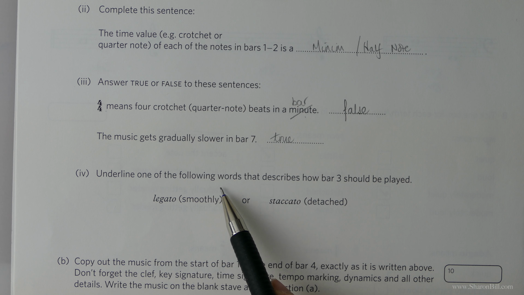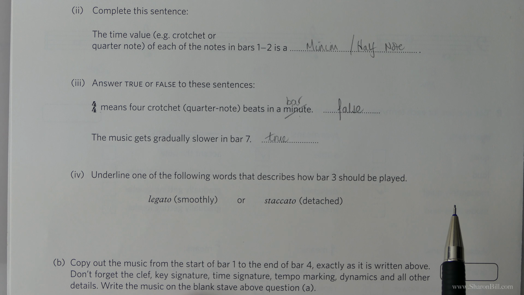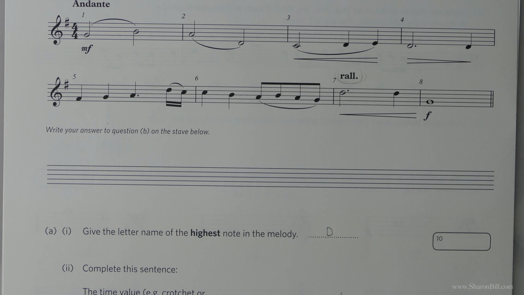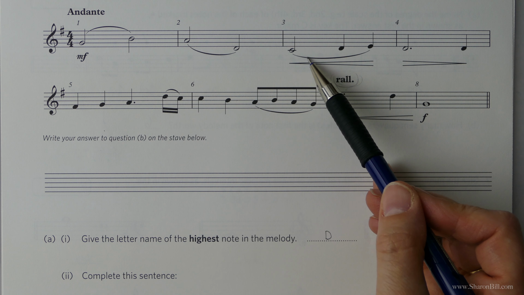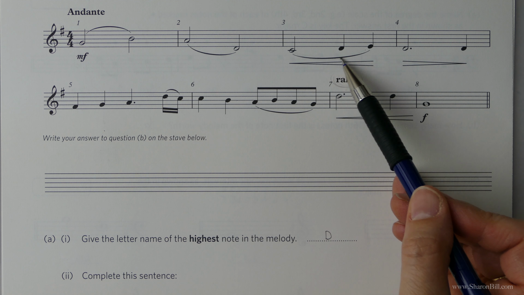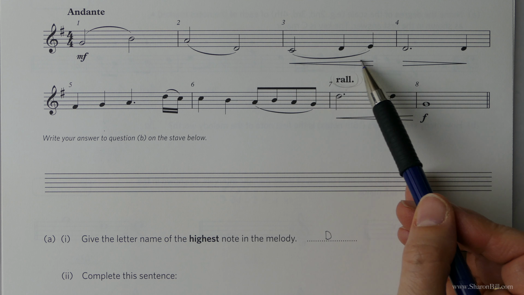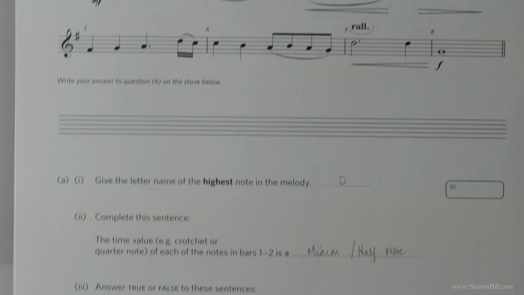Underline one of the following words that describes how bar 3 should be played. So let's see what bar 3 tells us. So we have some notes here. We have this marking here that is telling us to play them smoothly joined together. And we also have a crescendo marking, so depending what they're asking us for.